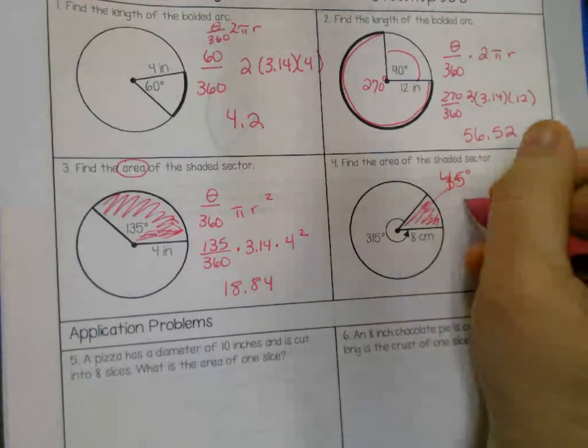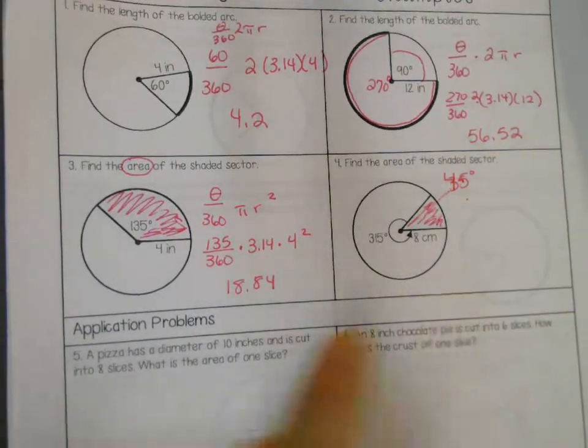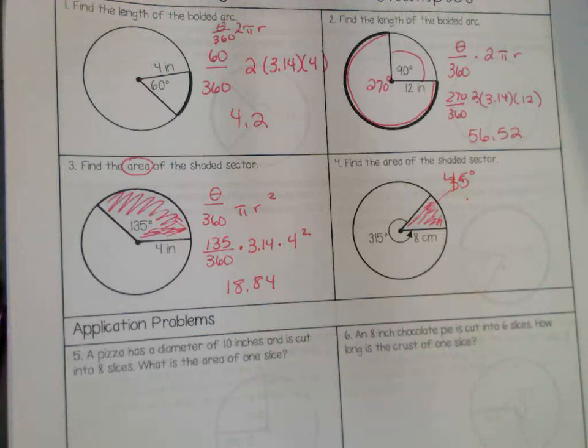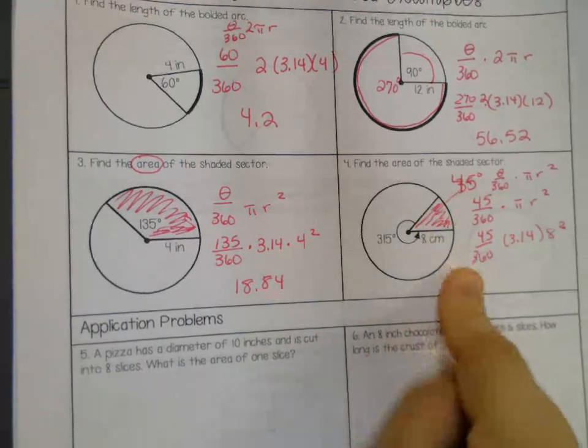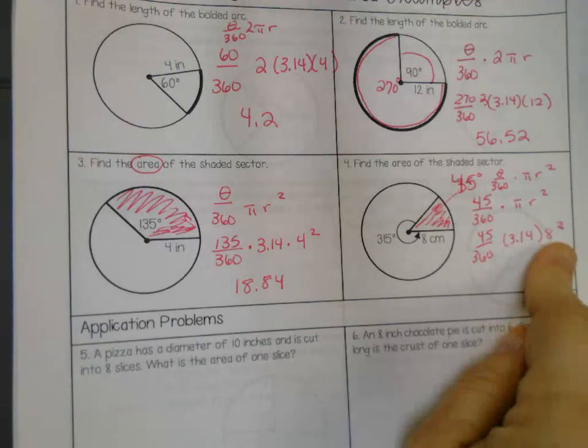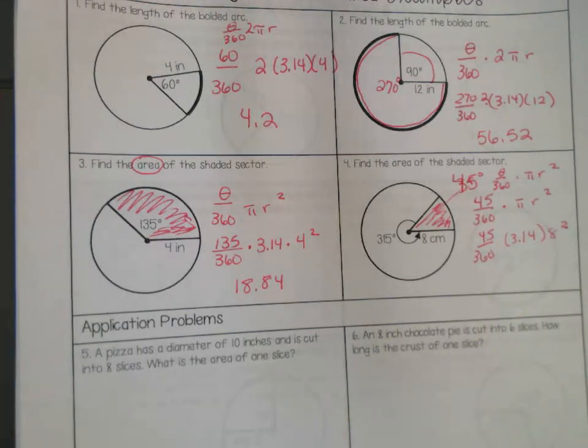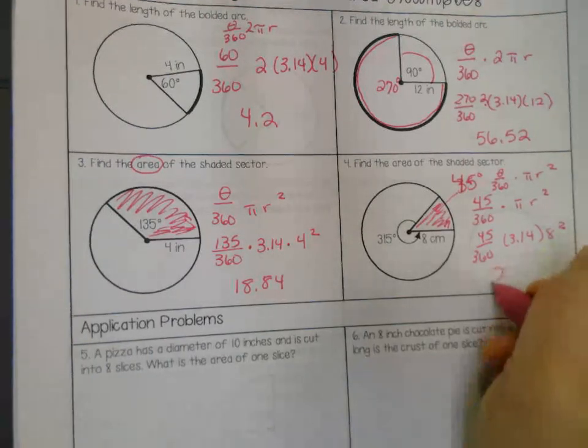So you're going to substitute in and solve for that. Okay, so if we substitute this in, you're going to do 45 over 360 times 3.14 times 8 squared. When we solve that, that's going to give you 25.1.